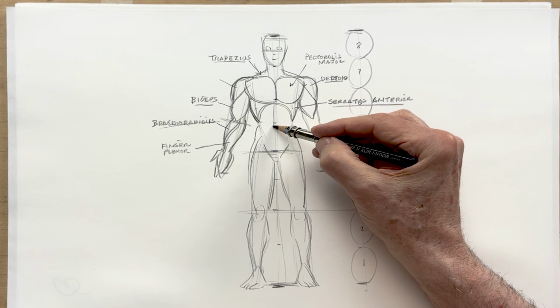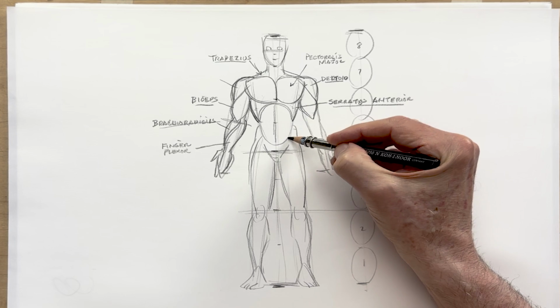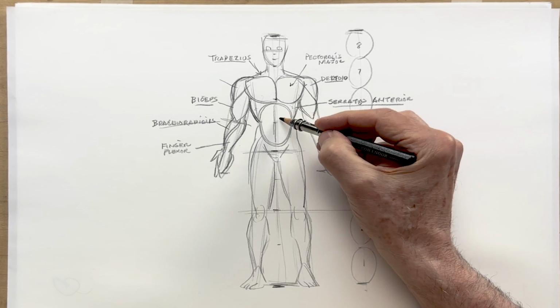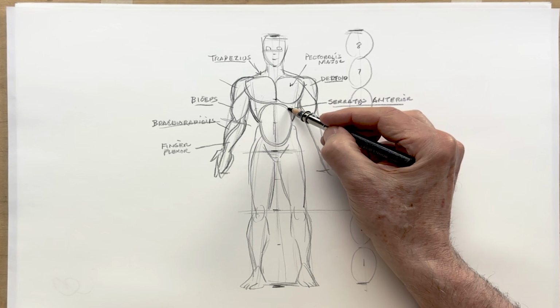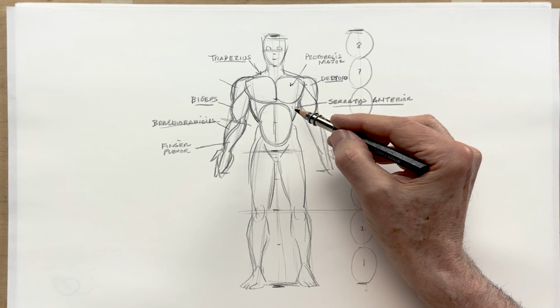We have this grouping here, like a washboard, that protects a lot of the vital organs and is the muscle group called the abdominals.